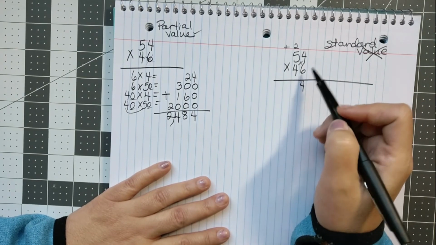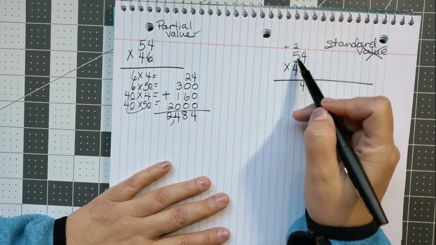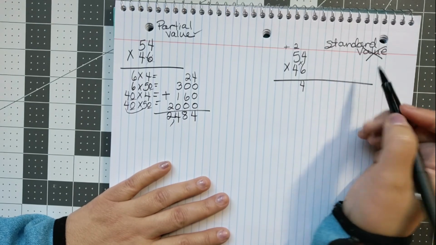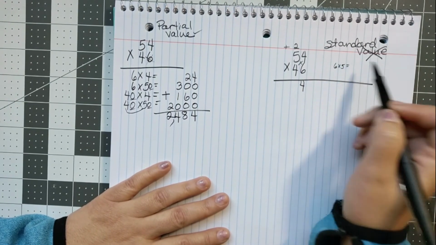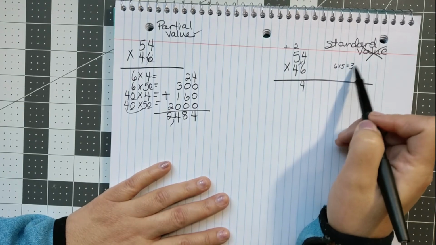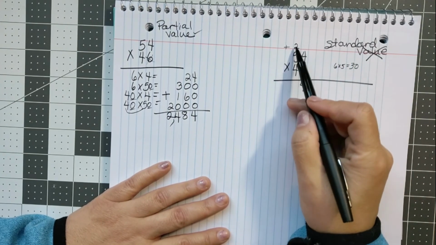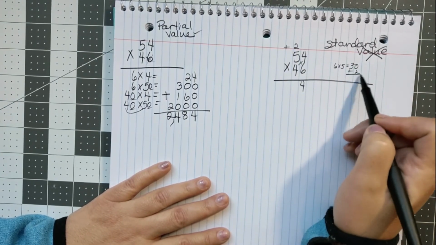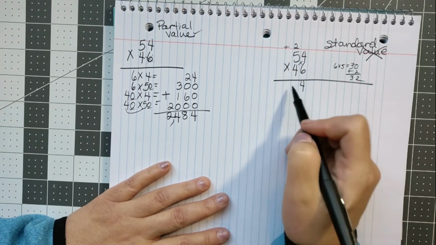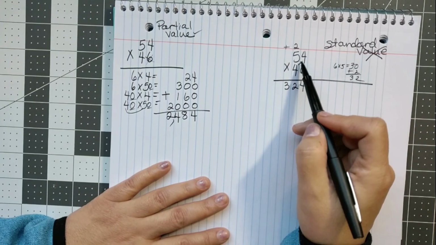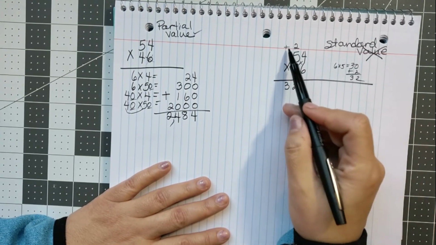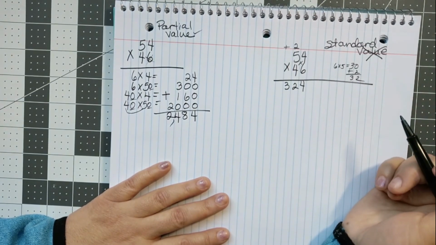Okay, then here we have 6 times 5 is 30. And then you're going to add the 2 on top, which is 32. 6 times 5 is 30, plus the 2 is 32.